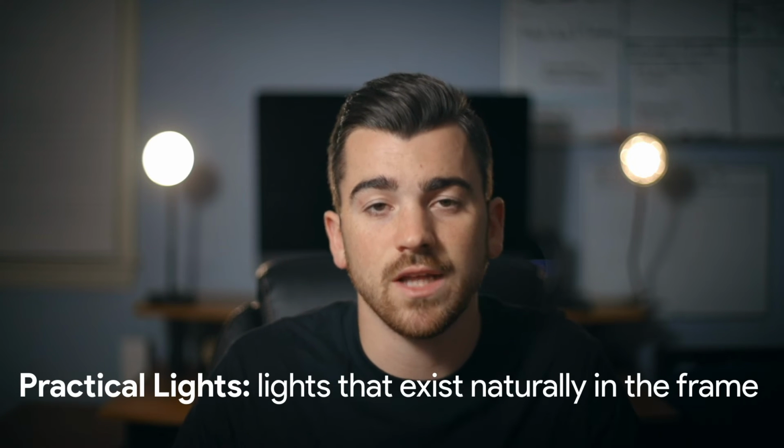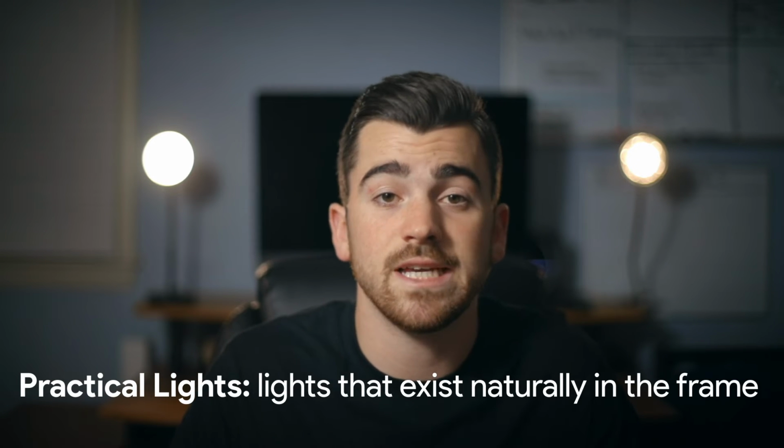What I love most about these lights, the fact that they're literally my desk lamps. They were there long before I started shooting tutorial content like this. They're a great example of good, practical light sources. They exist naturally in the frame as desk lamps, so it's not offsetting to the viewer. It's not like there's two massive Aperture 120Ds sitting on my desk. That would be very distracting.